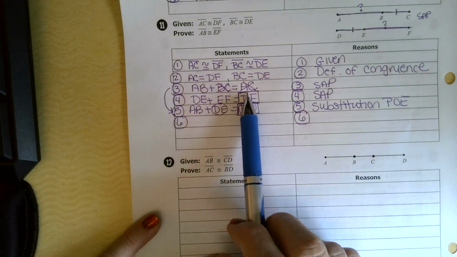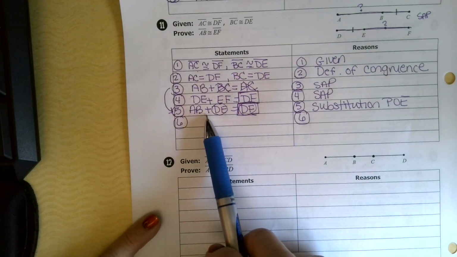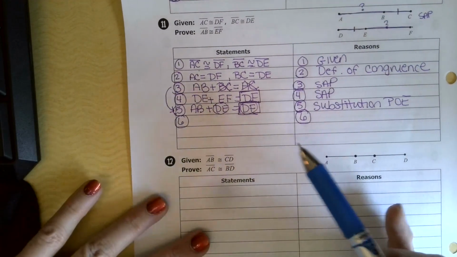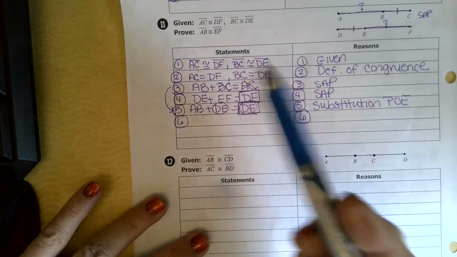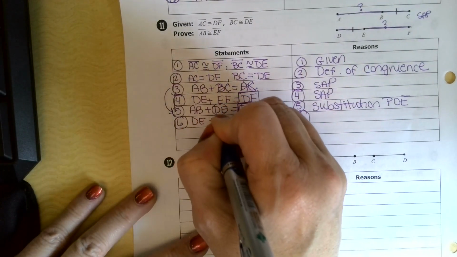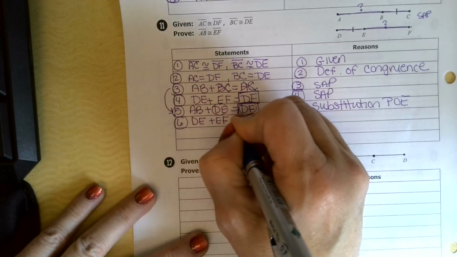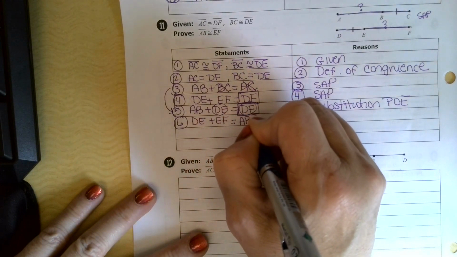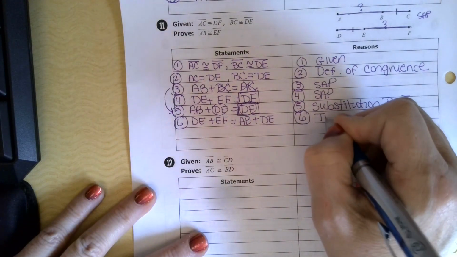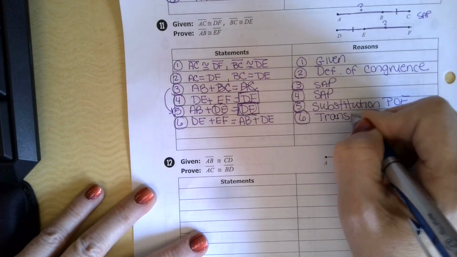Engine to middle car to caboose. Engine, middle car, caboose. That's the transitive property. This is what you're going to write down. DE plus EF equals AB plus DE. And that is the transitive. If you put substitution, it's okay.